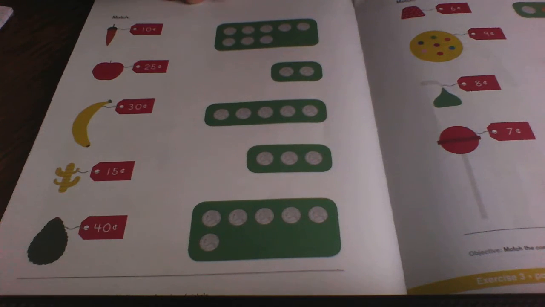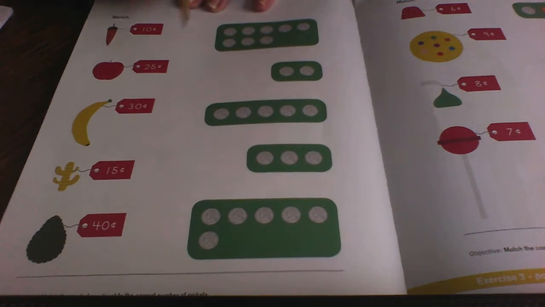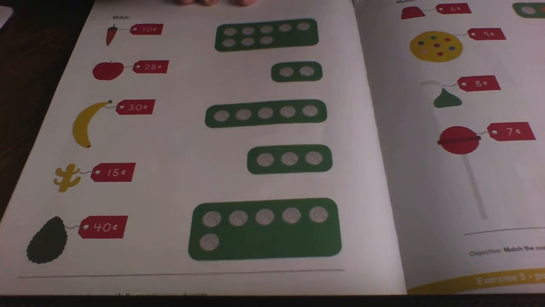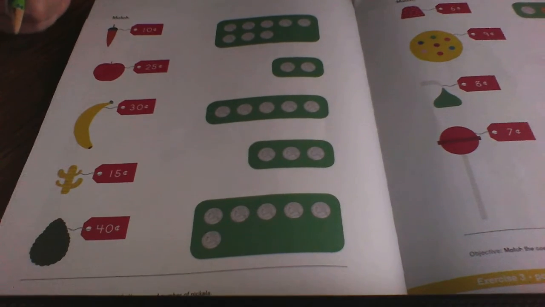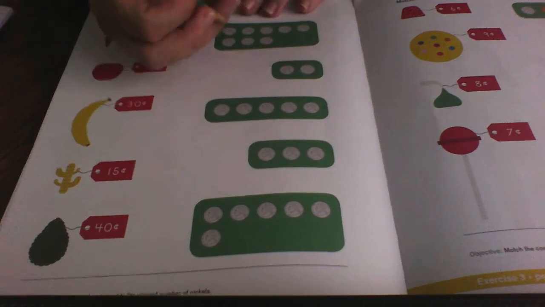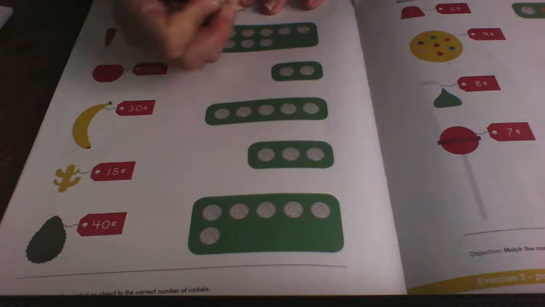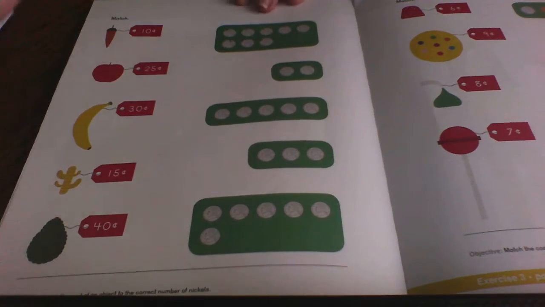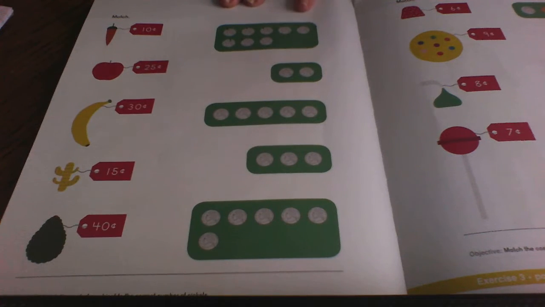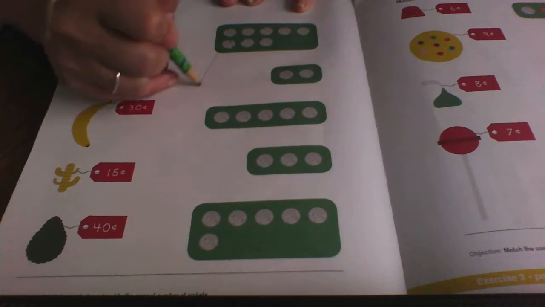So we have to match the cost, okay? I'm sorry, these are all nickels. My apology. They look smaller upside down. They're all nickels, so we're counting by 5. 5, 10, 15, 20, 25, 30, 35, 40. Do you guys see 40 cents here anywhere? That's right. This avocado costs 40 cents.